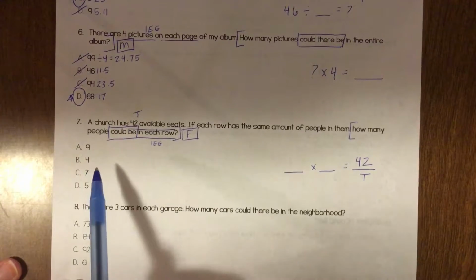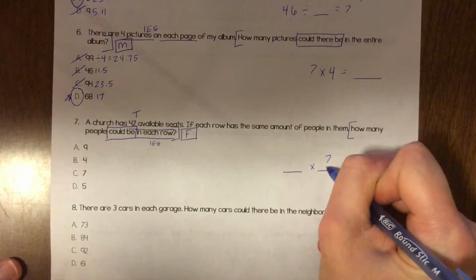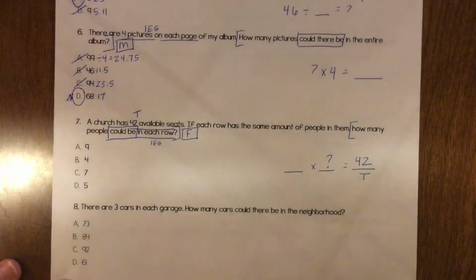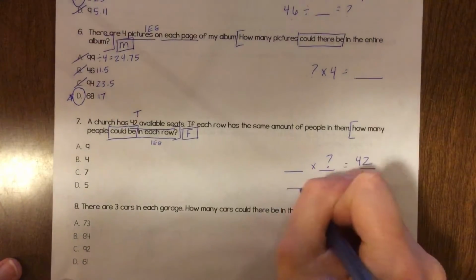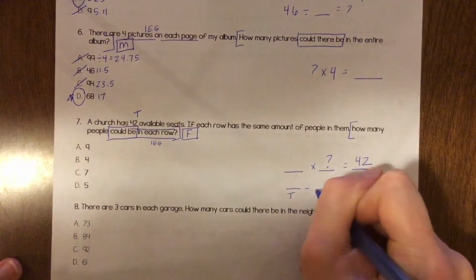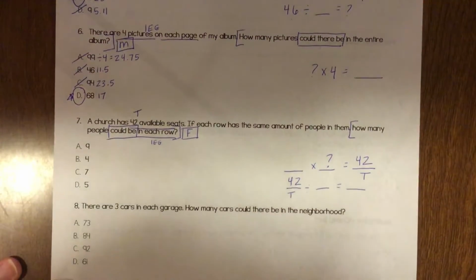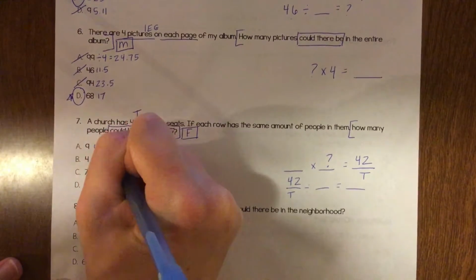Since this is multiple choice, I can put one of these numbers in the first blank, but I have to figure out what this number is. That blank times something equals 42. I can use the inverse operation of division to check, so that would be total comes first, divided by blank equals blank, and 42. So to check A, I would have to do 42 divided by 9.